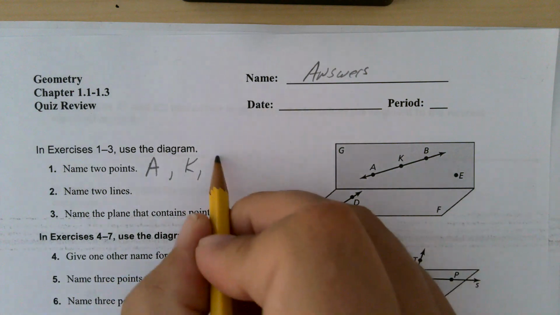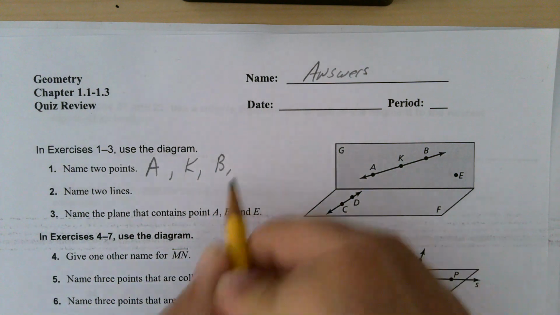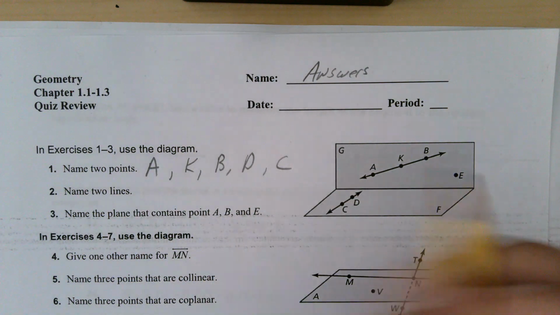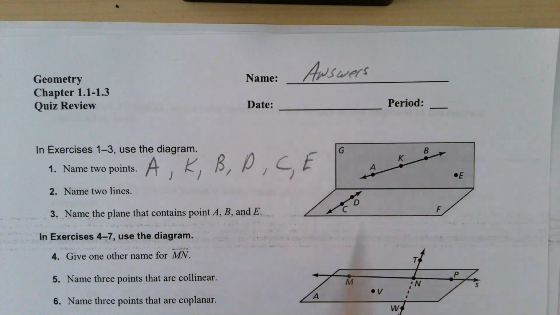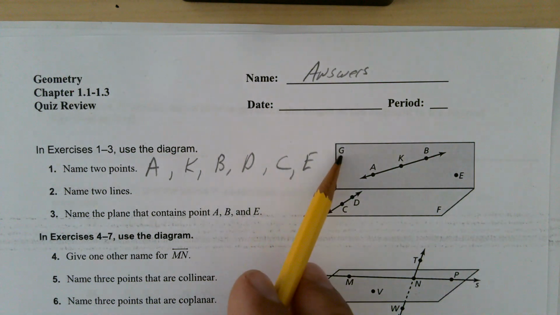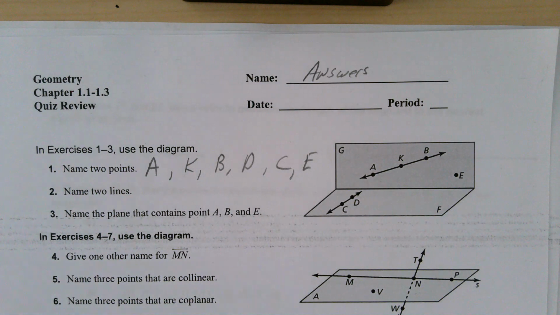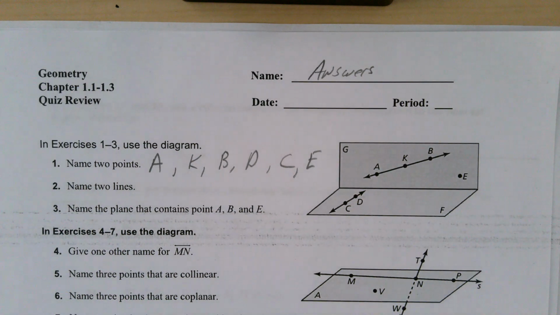You can use B. You could have point D. You could have point C. You could have point E. Just realize G is not a point. It's the name of the plane, and F is not a point. Okay, so any two, you just check to make sure you have any of those letters, and you will be good for that first question.